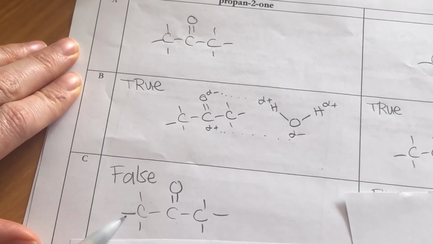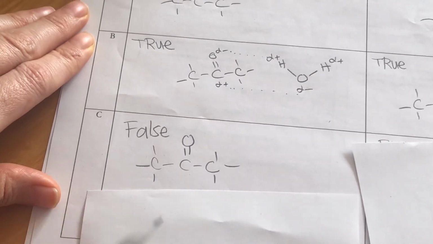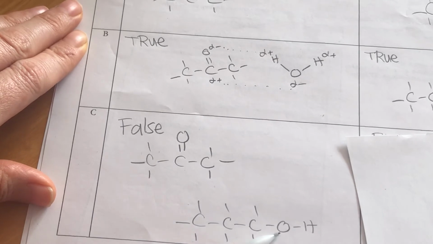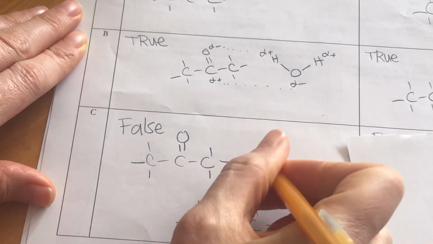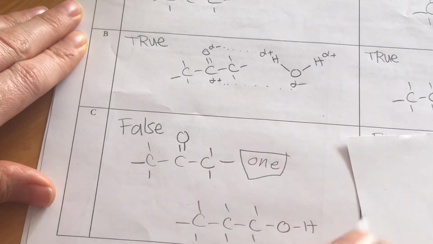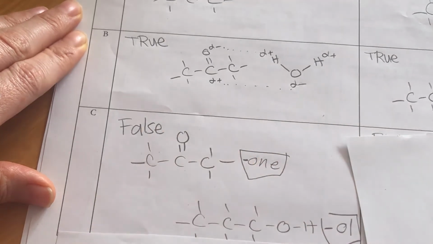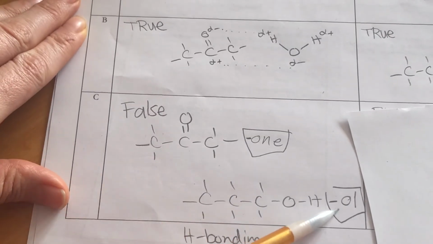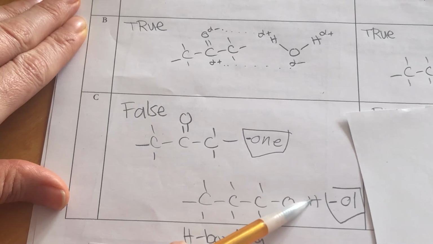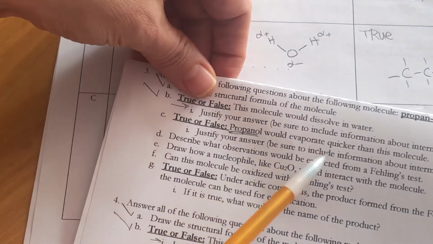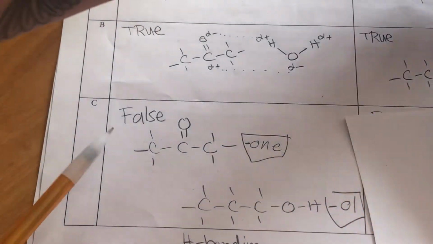Here is again a little drawing of our propane-2-one, and then here is propanol. Remembering that this is going to be an -one ending. It does not say 1. This is an OL ending. So a ketone, and an alcohol. So that is an alcohol. Remembering that a stronger molecule will not evaporate as quickly. So looking back to our question, propanol would evaporate more slowly. So that is why this is false.